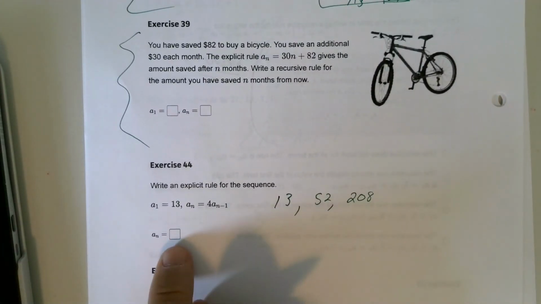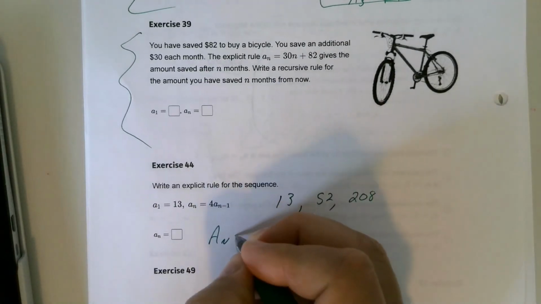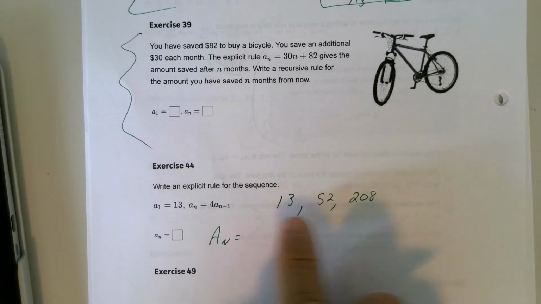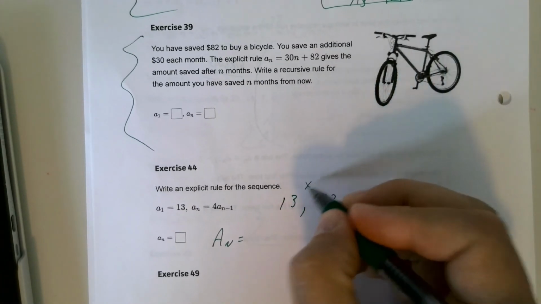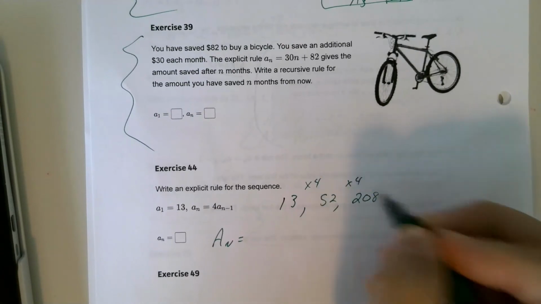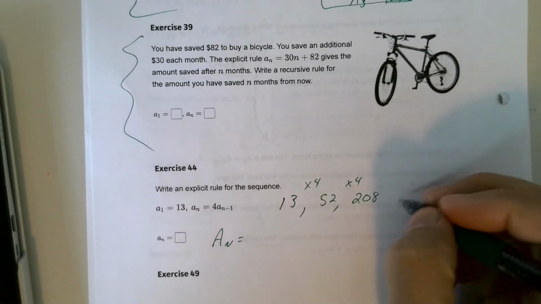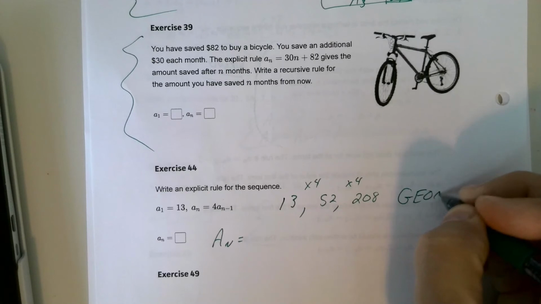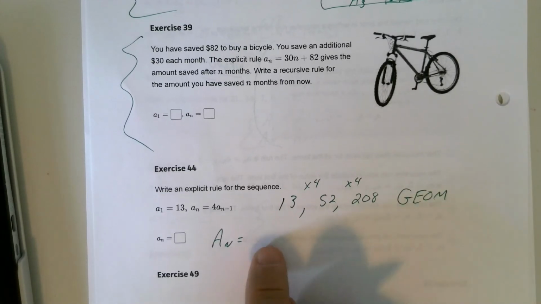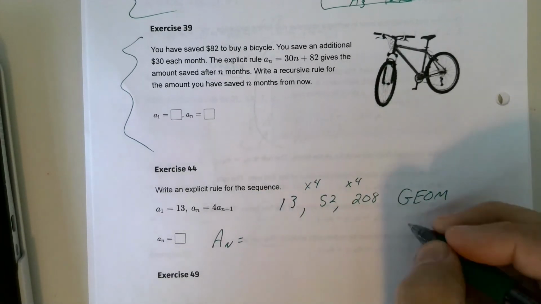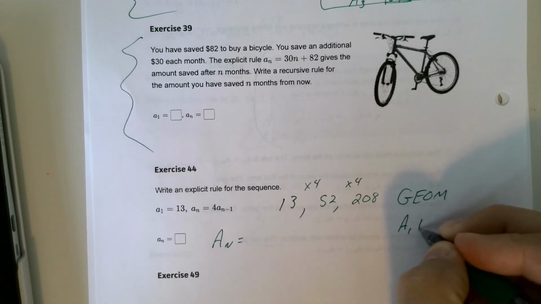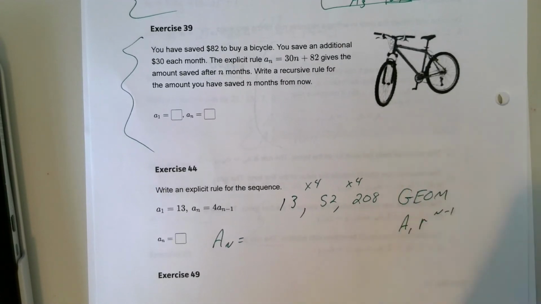So how do I write an explicit formula for it? Well, explicit formula, a sub n, looks like... how does it change, right? Does it change? Oh, it looks like it's a multiple of 4. So if it's a multiple of 4 each time, that means that it is geometric, right? Geometric. And the geometric formula is this, right? A sub 1 times r to the n minus 1 power.